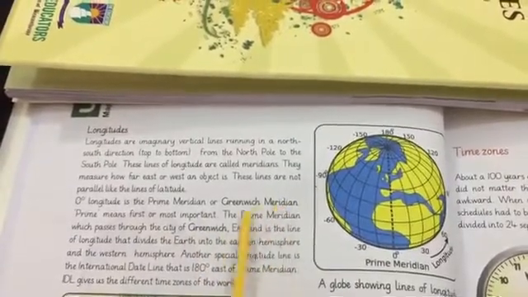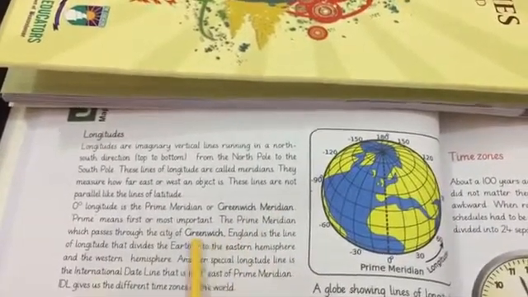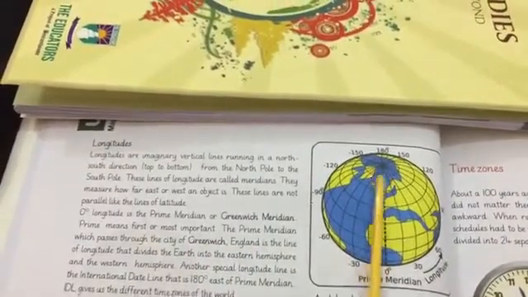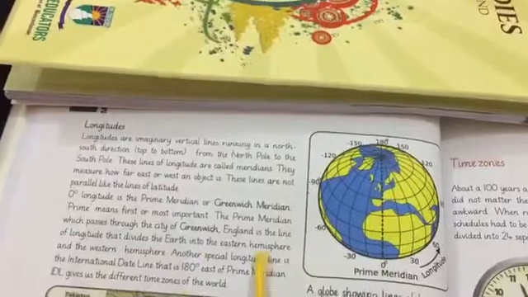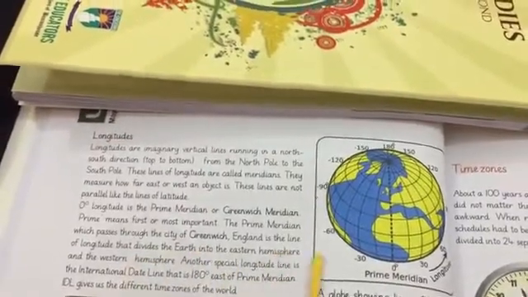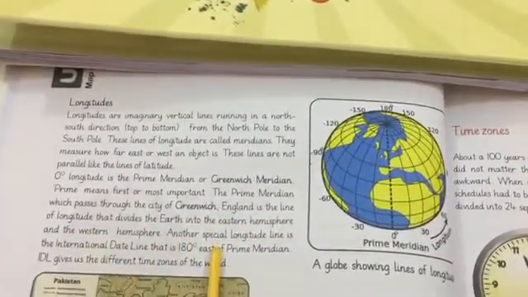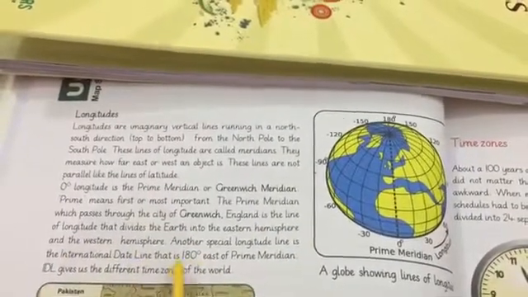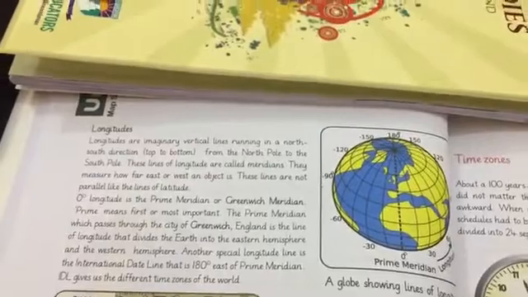This line passes through the city of Greenwich, which is in England. So the Greenwich meridian is the half of the earth, and it divides the earth into the eastern hemisphere and the western hemisphere. Another special longitude line is the international date line, which is 180 degrees east of the prime meridian.